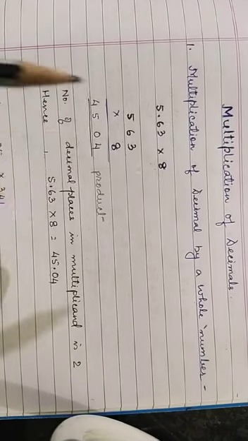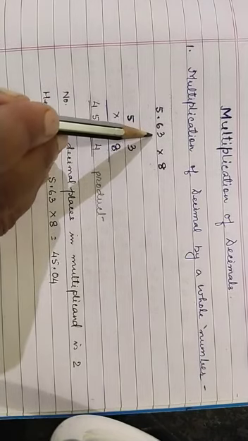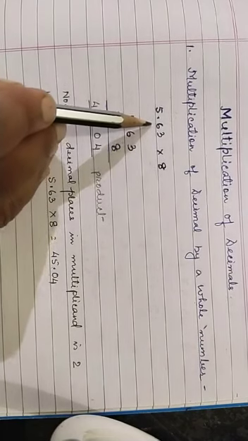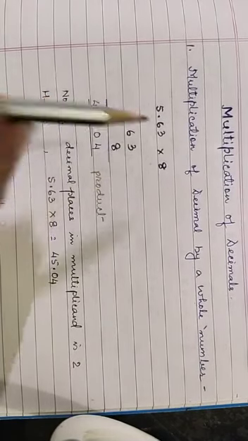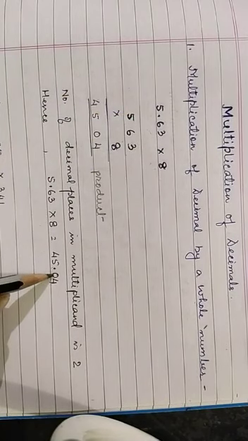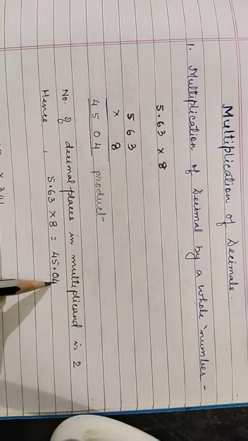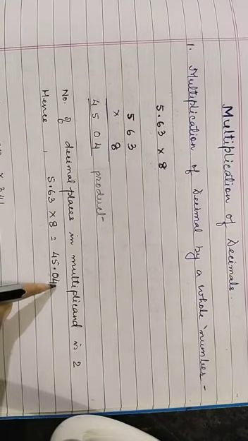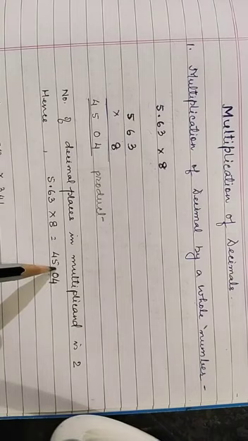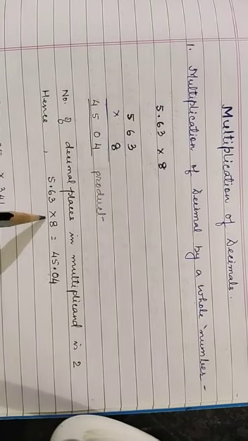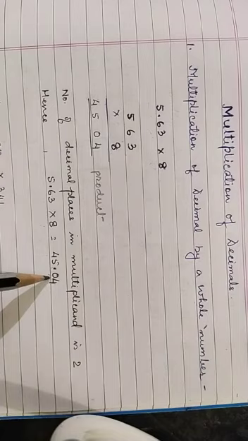Then what we do is we count the number of decimal places over here. How many decimal places are there? There are two decimal places. Okay, so in the product you will also keep two decimal places and insert a decimal point. I have kept two decimal places from the end, isn't it? Decimal places are after the decimal point. So two decimal places are left over here and then a decimal point is inserted. Right? So 5.63 into 8 is 45.04.